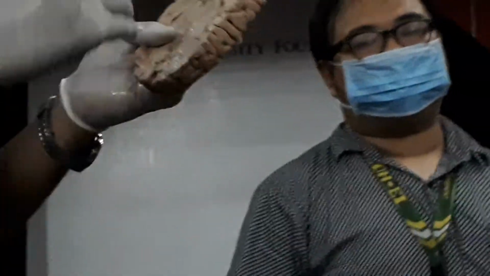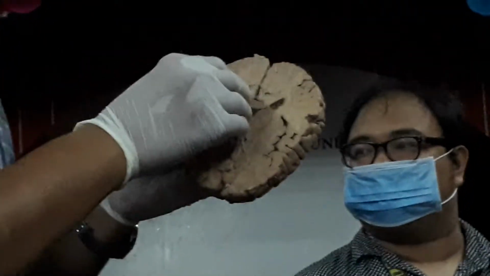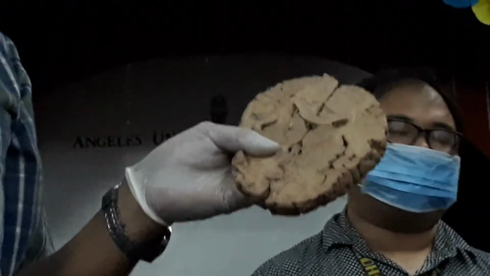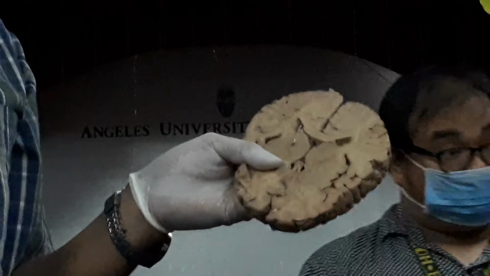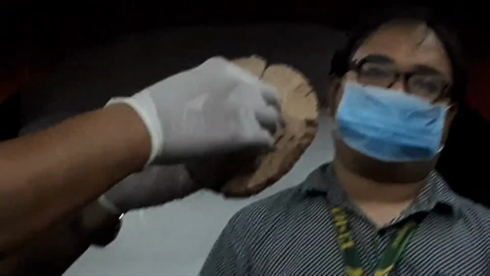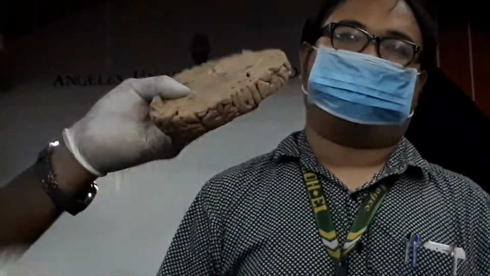Okay? Now, in the medial wall of the lateral ventricle, you can see again vegetations, growth. This is your choroid plexus, the source of your CSF. It is also found in the roof of the third ventricle. This is the third ventricle. And the roof of the fourth. Choroid plexus.